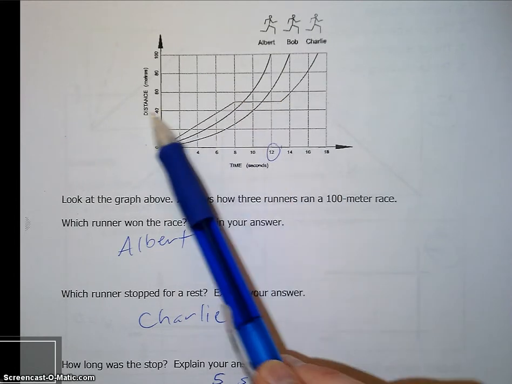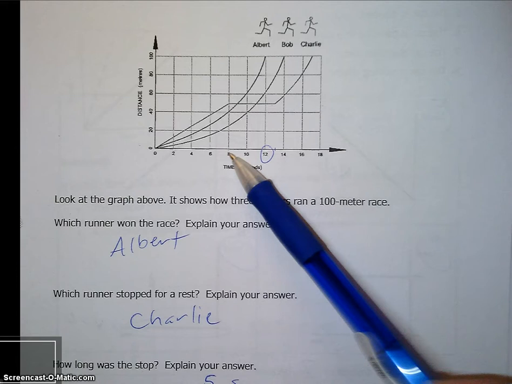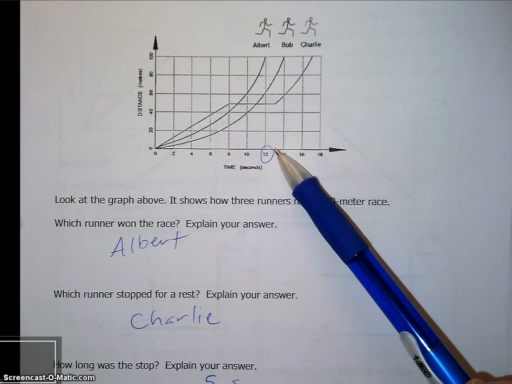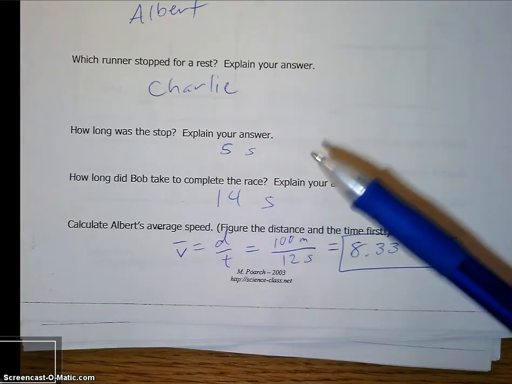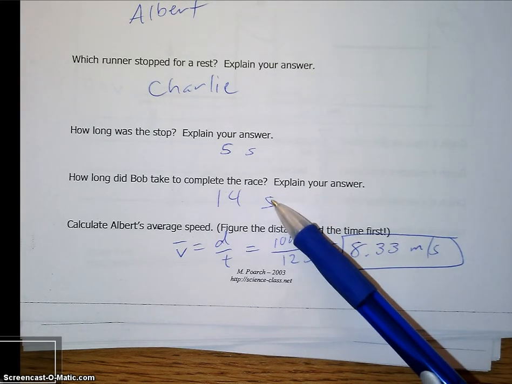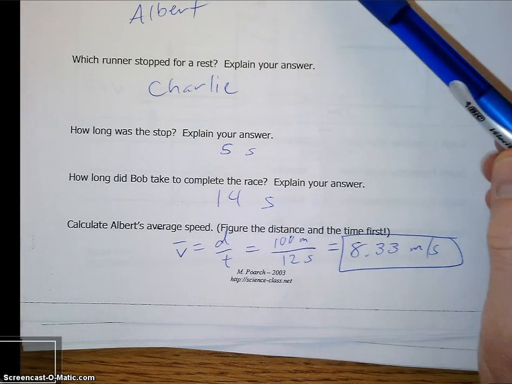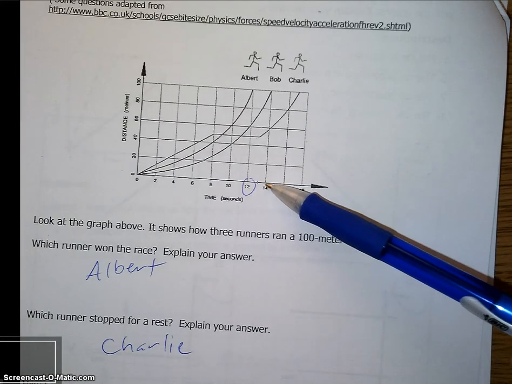This is a distance graph, so if it had been a speed graph, he would have. How long was the stop for Charlie? Look, it goes from 8 seconds to 13 seconds, this horizontal line. So he stopped for 5 seconds. How long did Bob take to complete the race? That was 14 seconds. You can see up on the graph, Bob hit the 100-meter mark at 14 seconds.